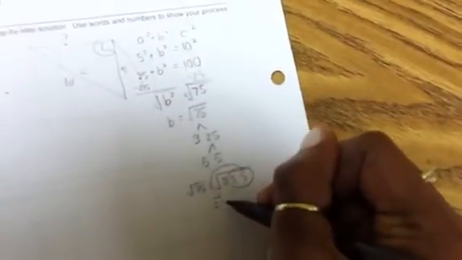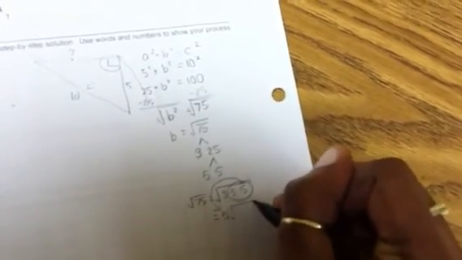So here's my pair. I have a pair of 5s. I'm going to pull one 5 out. 3 doesn't have a pair, so it doesn't go anywhere. It stays right there. So my final answer is 5 square root of 3. And I go up here: 5 square root of 3 is b. So I circle this, or really I'll bubble it in my answer key, and then that's it.